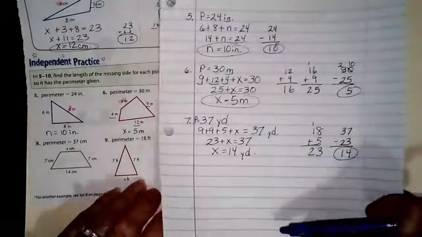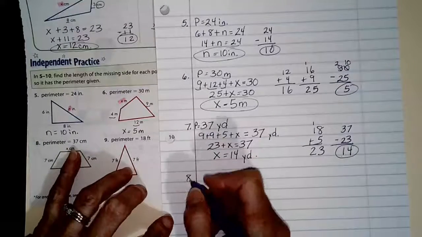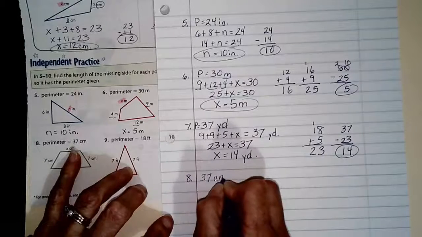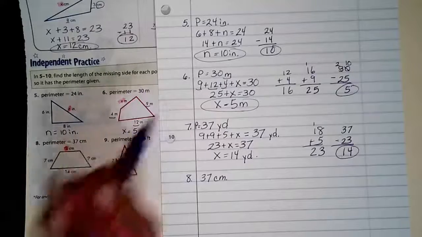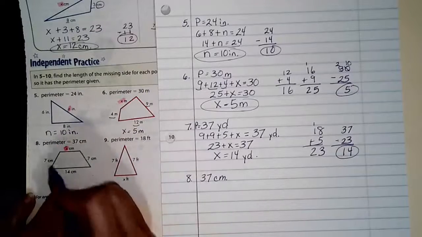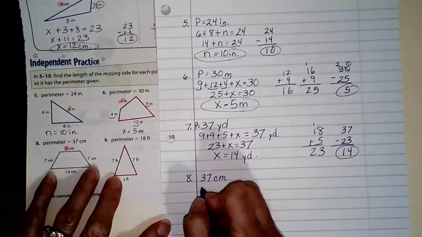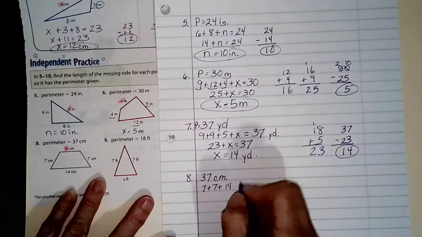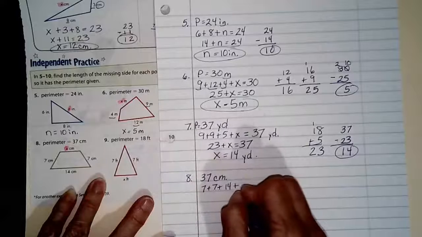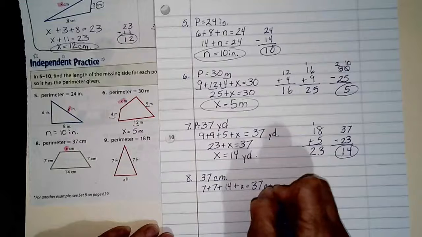Let me slide this back over so you can see. And we know that the perimeter is 37 centimeters. And our unknown is the letter x again, x centimeters. So we're going to add our known. So, I see 2 7s. I like to write those together. So 7 plus 7 plus, and then there's a 14. 14 plus, let's not forget our x, is equal to our total 37 centimeters.